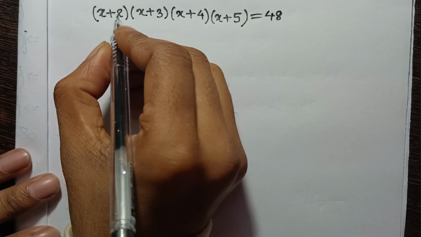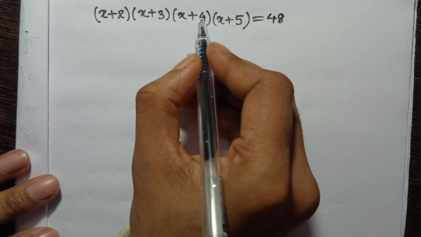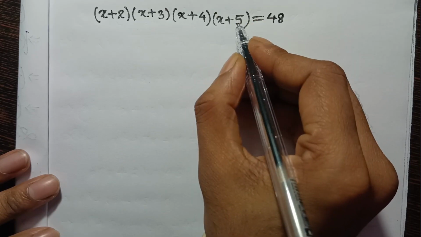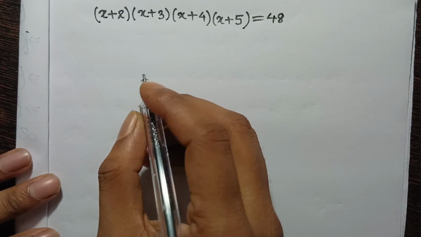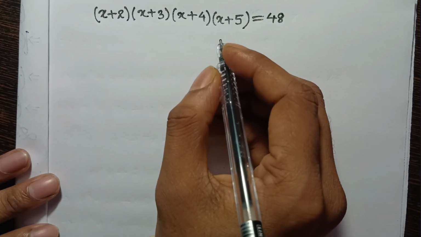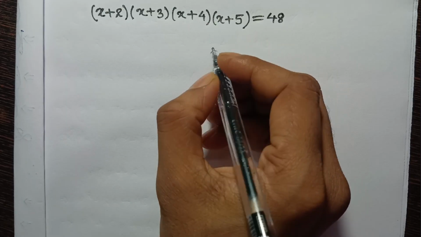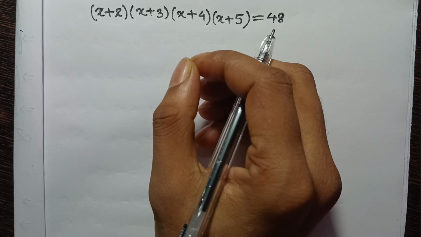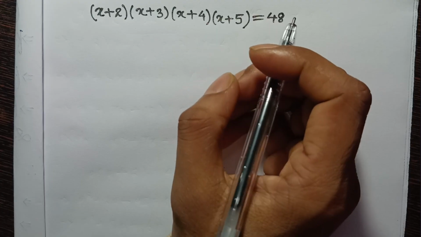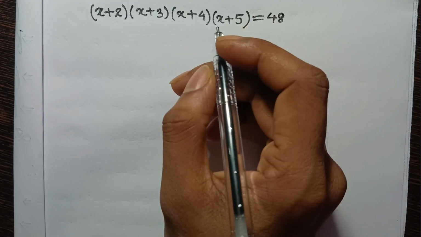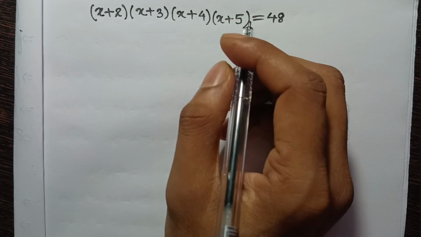x plus 2 times x plus 3 times x plus 4 times x plus 5 equals 48. Now, the absolute key to solving this kind of problem is recognizing the pattern and using a substitution. You do not want to multiply all 4 of those terms together right away. That would give you a massive 4th-degree polynomial, and factoring that beast would be a nightmare.